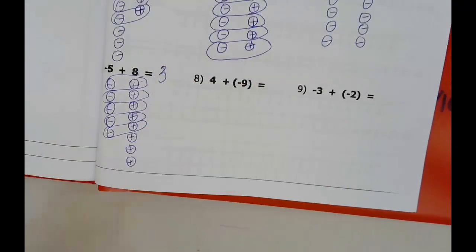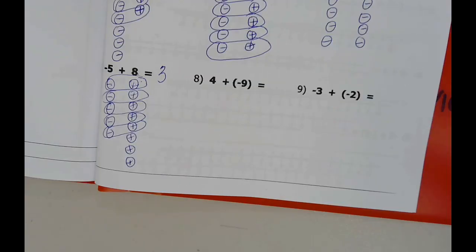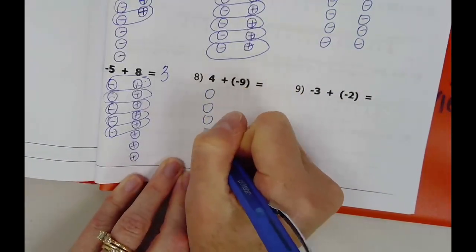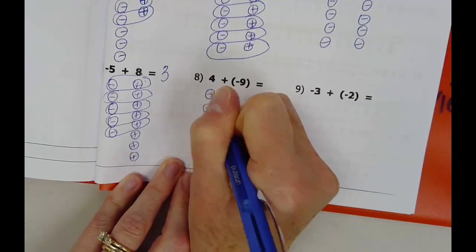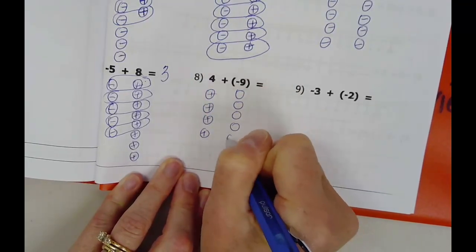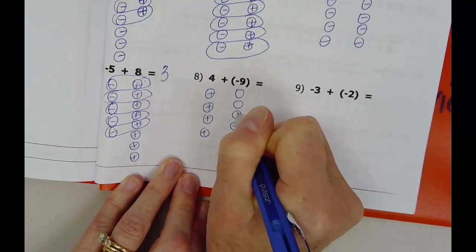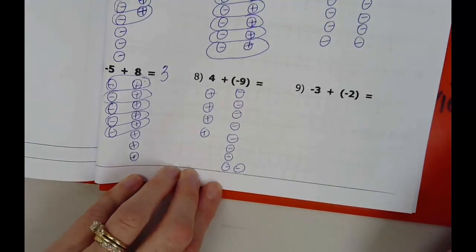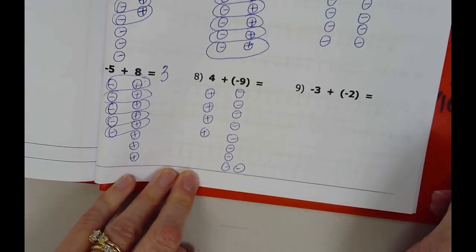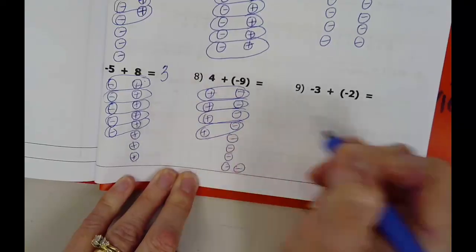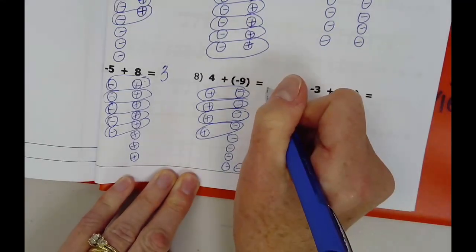Nice job, +3. All right, so for number 8, how am I going to model number 8? Connor, what am I going to draw for number 8? 4 positive, all right, and then 1 negative. All right, so can I make 0 pairs? How many, Connor? 4. All right, so when I make my 0 pairs, what's left for my answer? Negative 5. Do we agree?